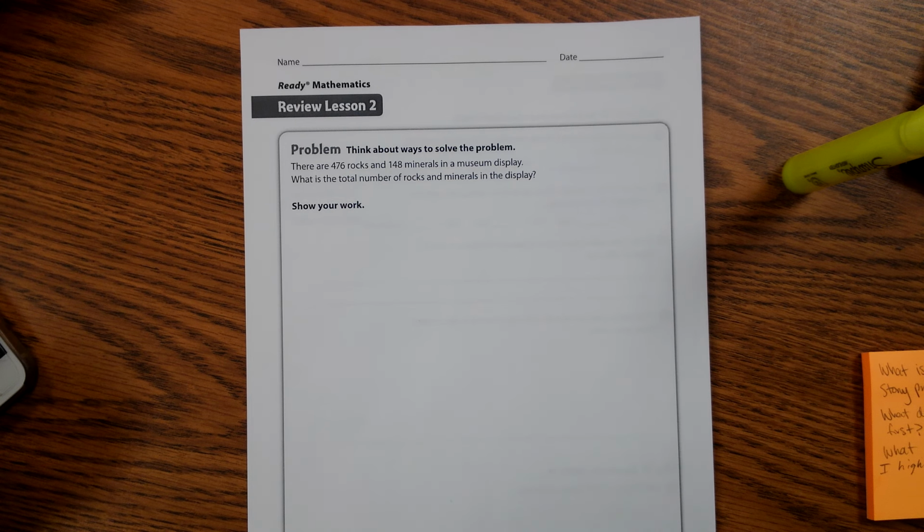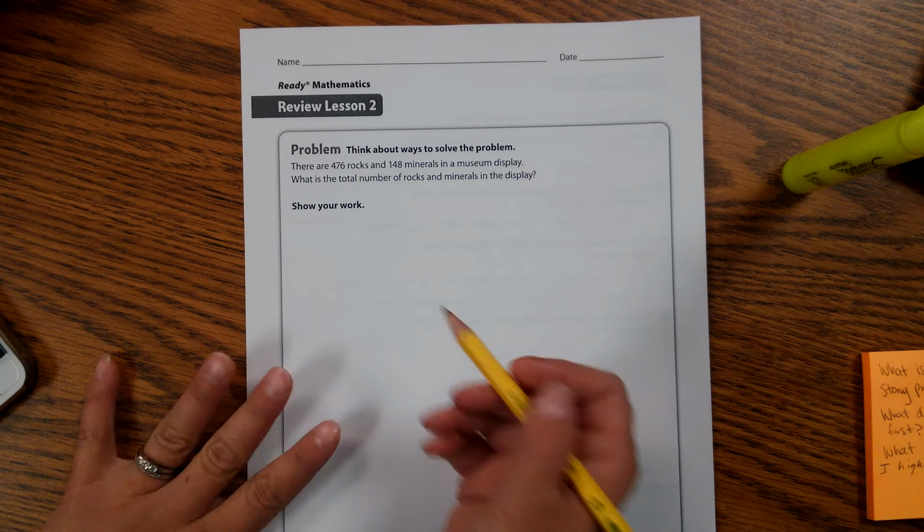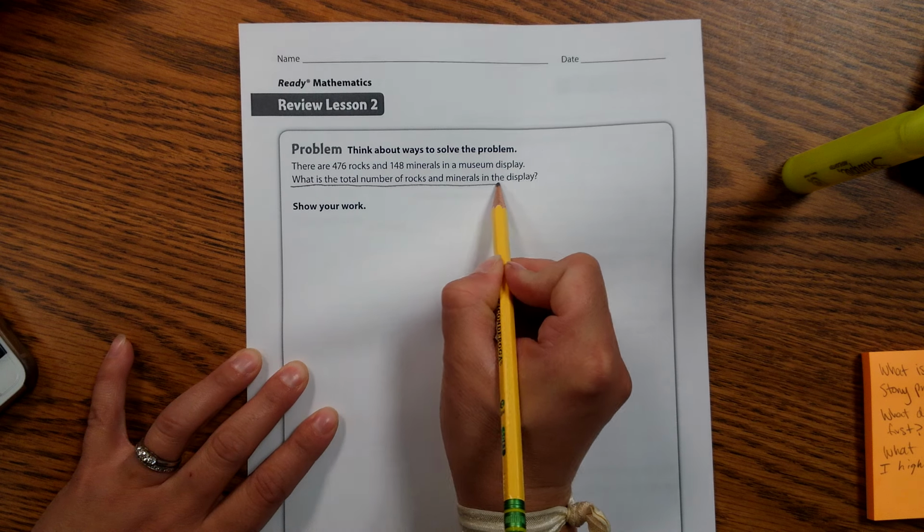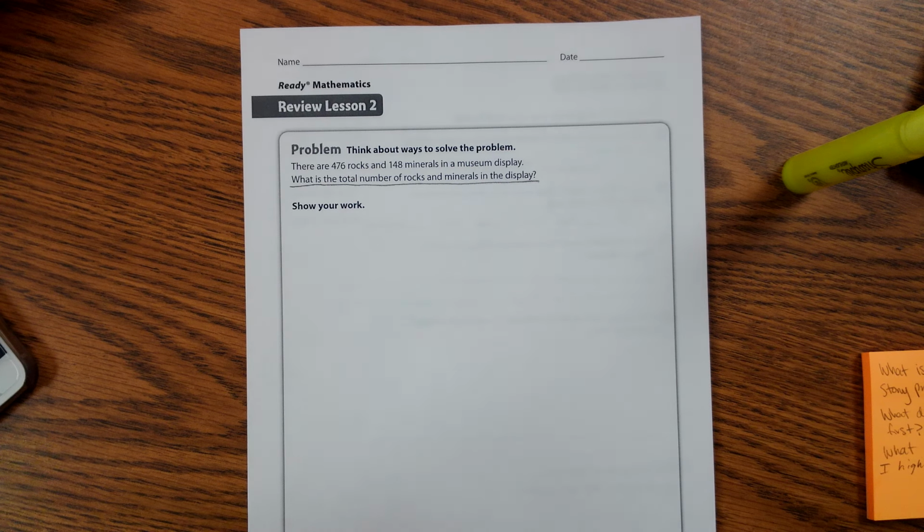There are 476 rocks and 148 minerals in a museum display. What is the total number of rocks and minerals in the display? So hopefully you chose that we need to underline what the question is asking first, because we don't know what information is important until we've decided what the question is actually asking us. So we are going to underline what is the total number of rocks and minerals in the display, because that is what the question is asking.